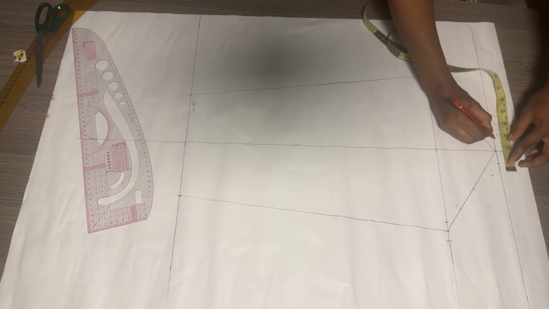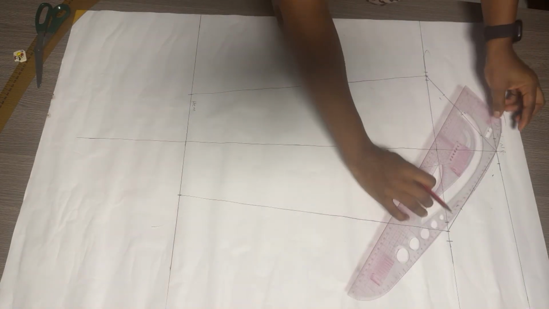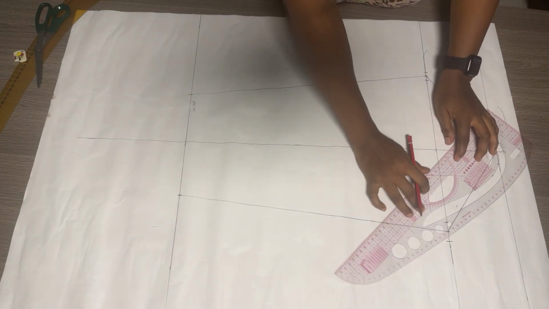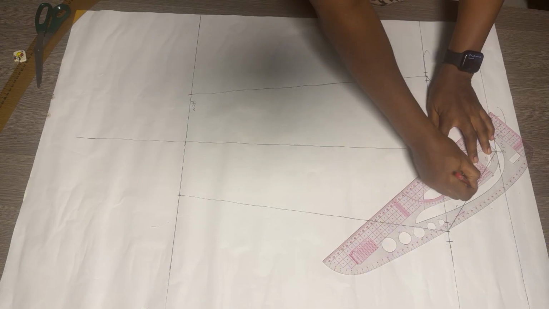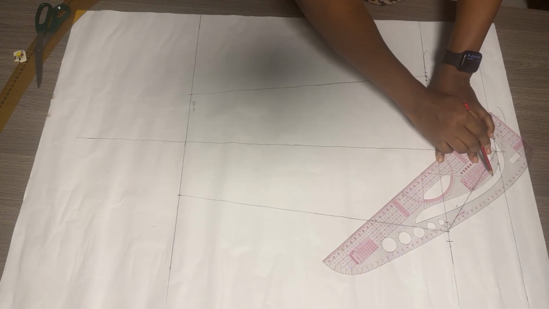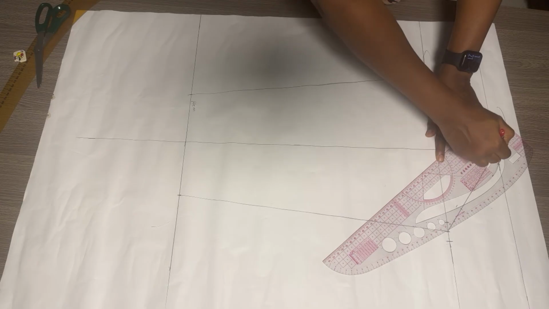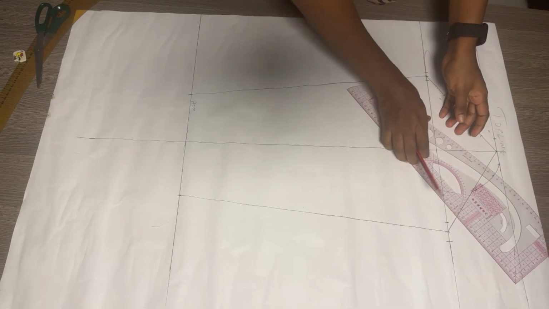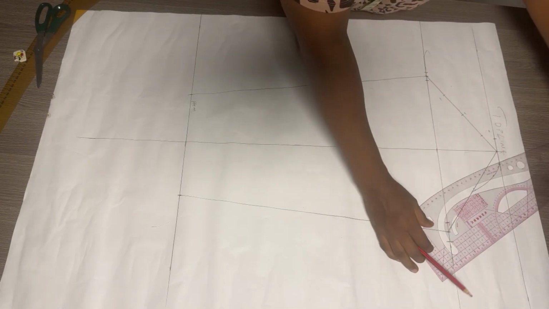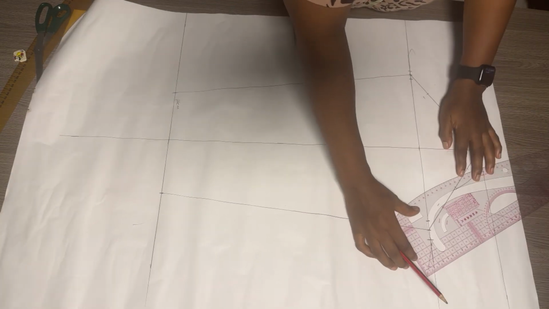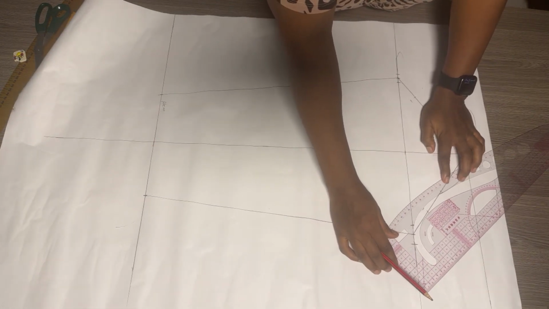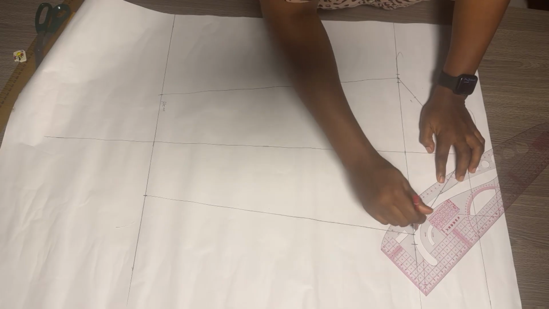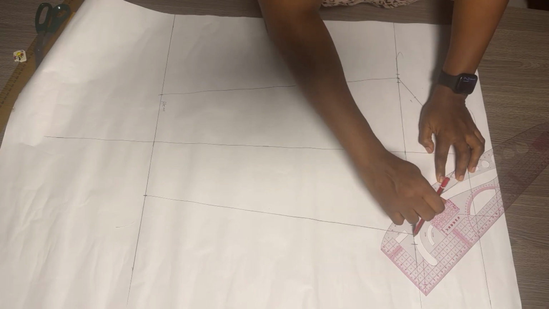Then you connect your lines. So you should have something like this. Make sure the 3 lines are connecting: the first line, the second line, and the third line. Then you do your multipurpose ruler this way. Then you connect the last line. So here it is, right?